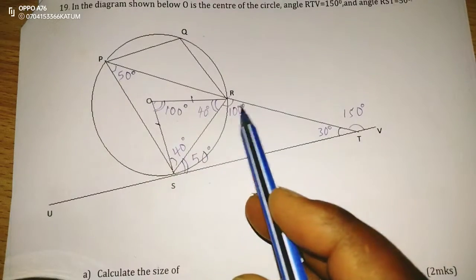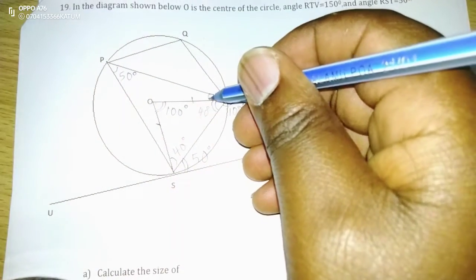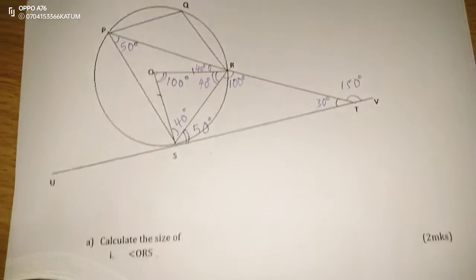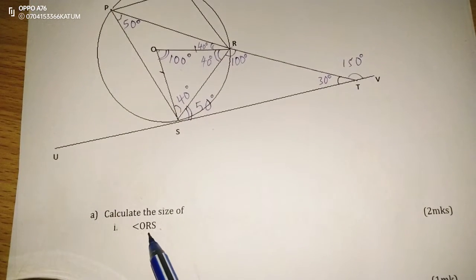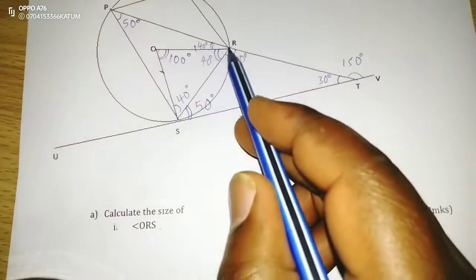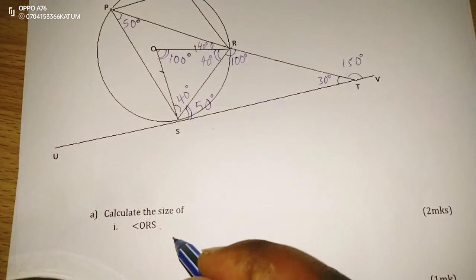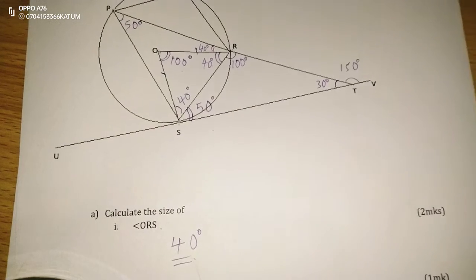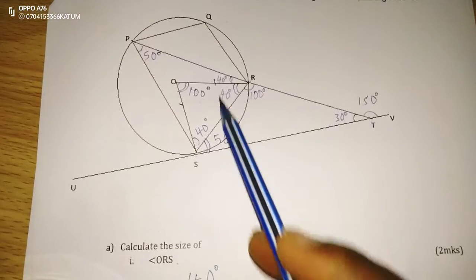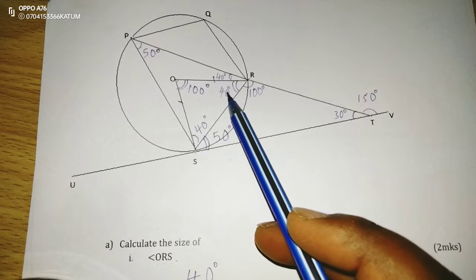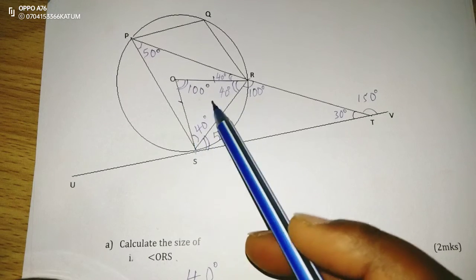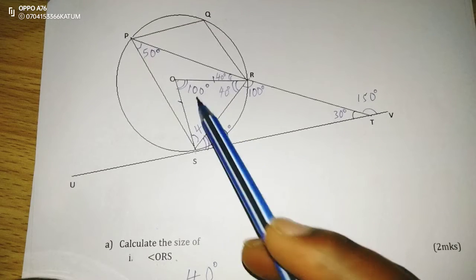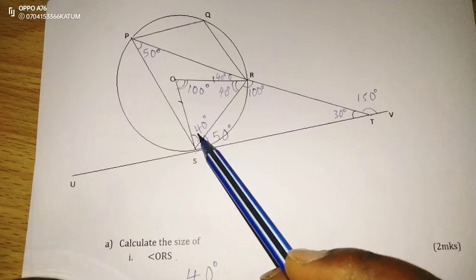Remember, this is a straight line, so 140, we should also get a 40 here. So this is another 40 degrees. So the angle we were to calculate, ORS, is 40 degrees. That angle is 40, owing to the fact that this is an isosceles triangle. The base angles have to be equal, and inside the triangle we should get 180. Therefore, this being 100, we share 80 into 2.